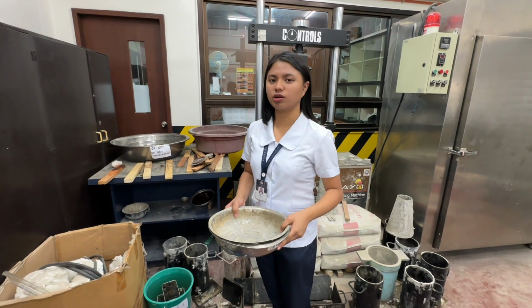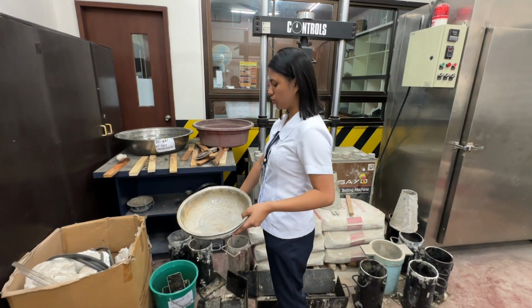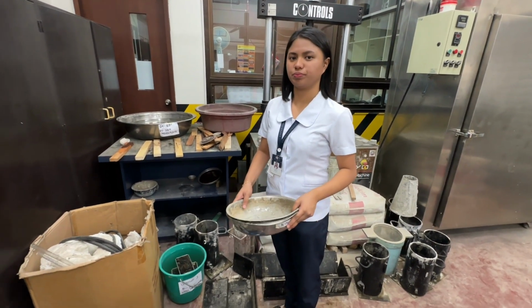After 15 to 19 hours of submerging the specimen, we're going to retrieve it and weigh it in water.